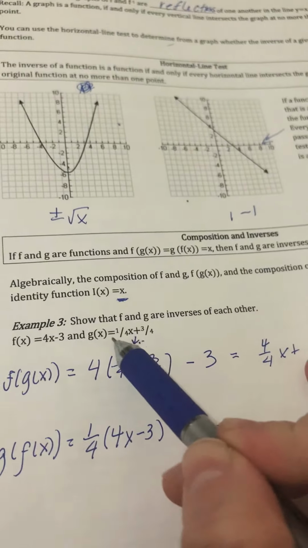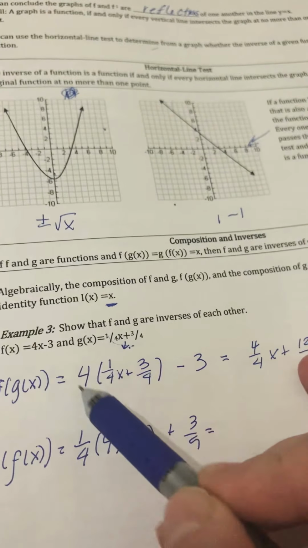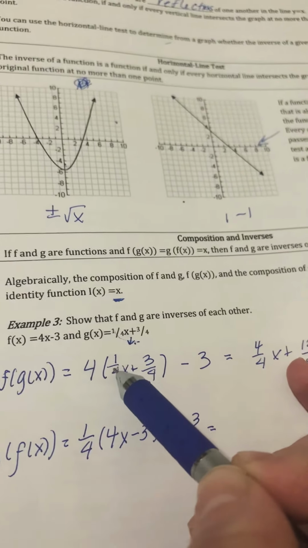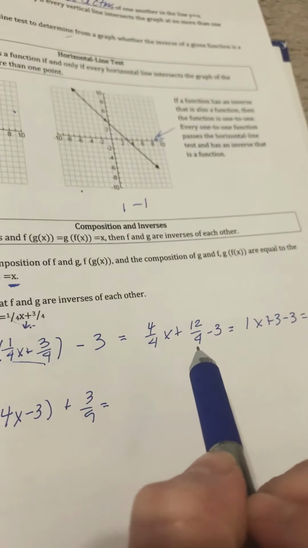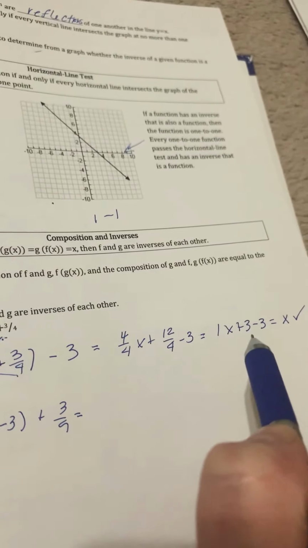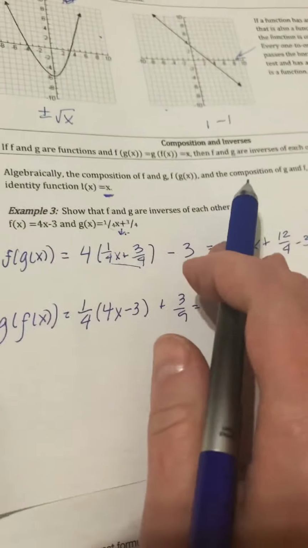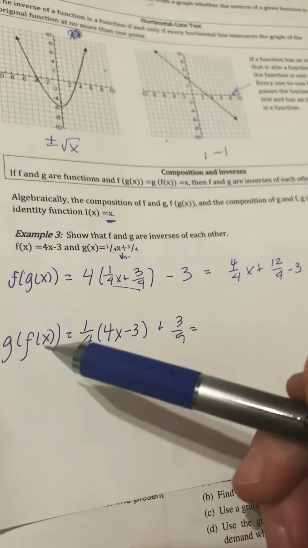So if I take this entire function and I put it inside x like this, well, 4 times a fourth is 1. 4 times 3/4 is 12/4. So it's going to be 3 minus 3. Oh, it cancels out and we just get x. Well, you have to do that for the other function too. It just worked one way. It has to work the other way too.